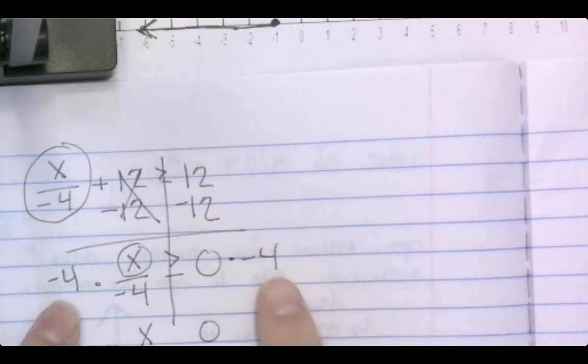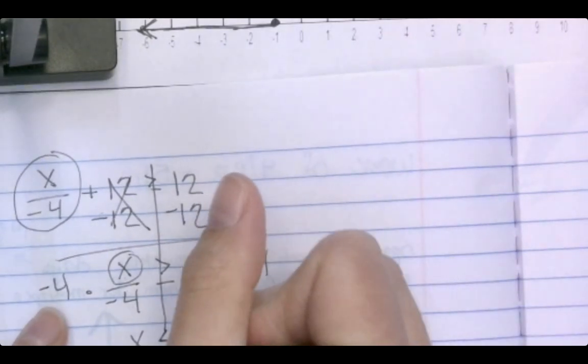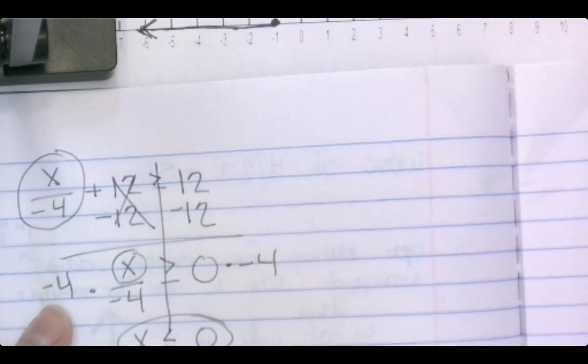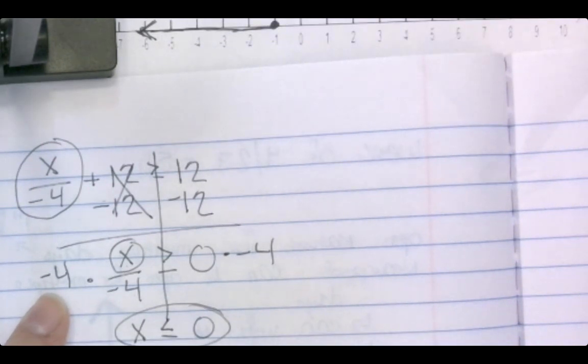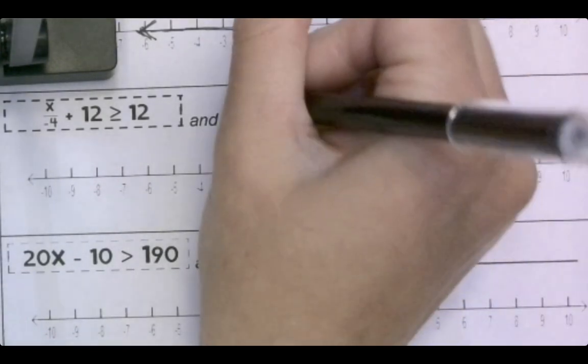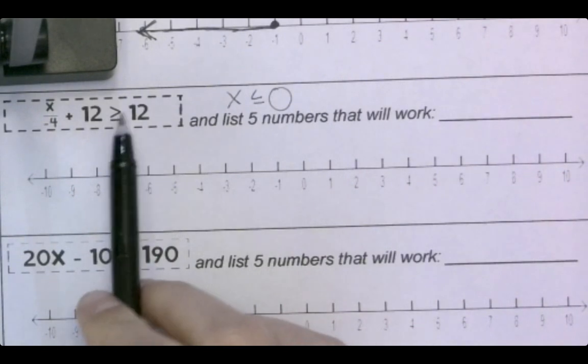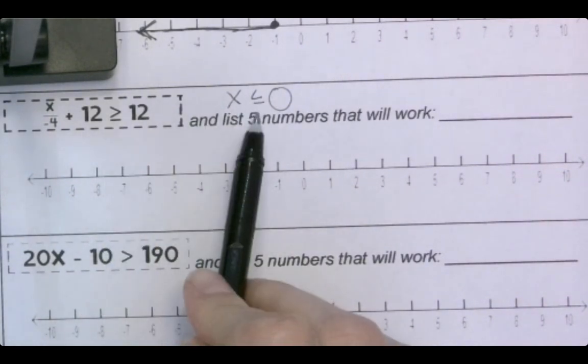Do you see how on both sides I multiplied by a negative number? Anytime I multiply or divide by a negative number on both sides, I need to flip my sign. So my answer for this is x is less than or equal to 0. See how my sign is now facing a different direction.